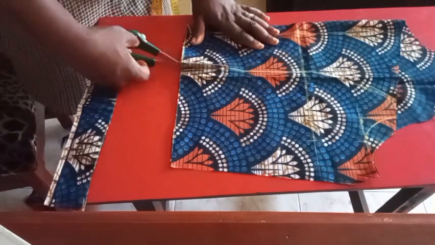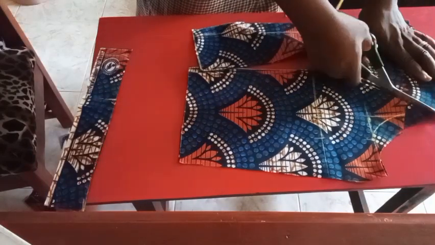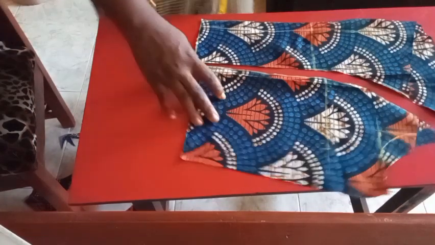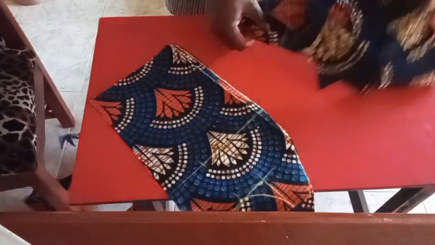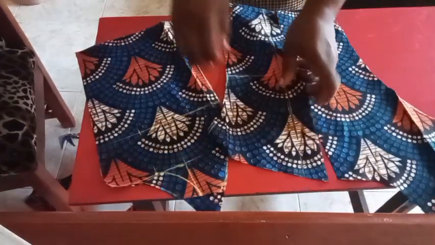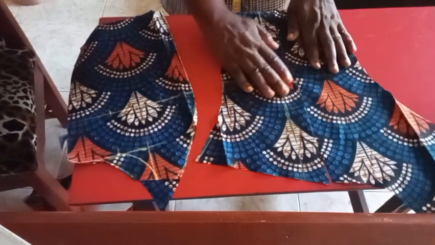Okay, I'm just cutting it out, and here you go. I'm done cutting it out. That is our back bodice. Look at it. The back block is just set. The asymmetric bustier princess is set, and you can see it.